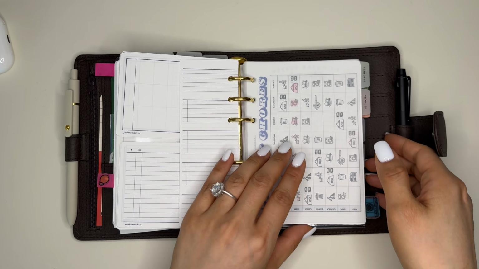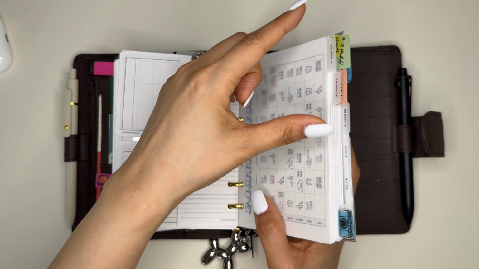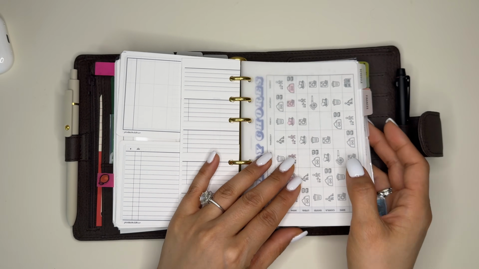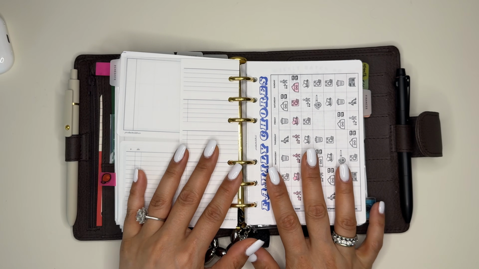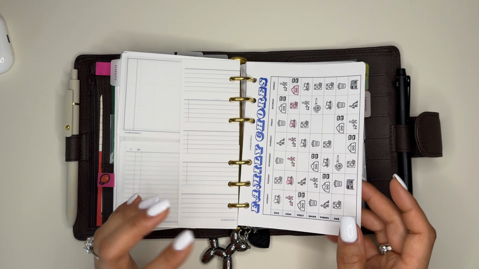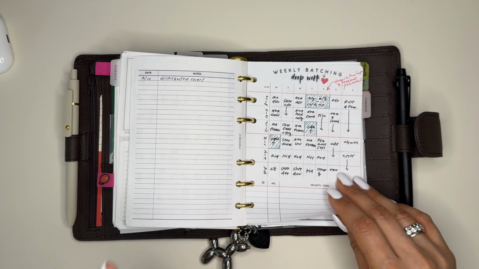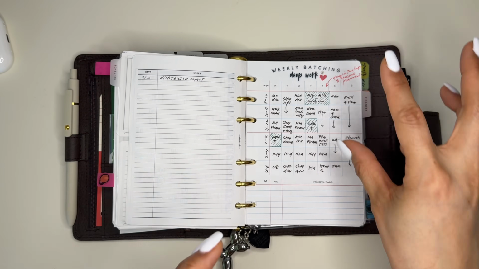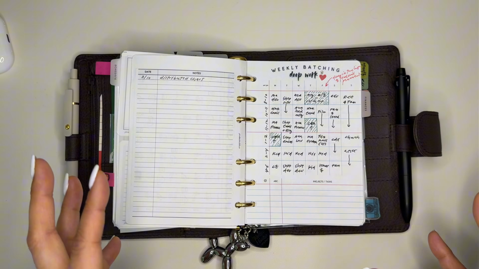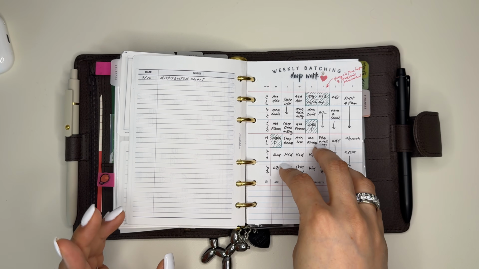The next sections here are these 6 tabs on the side from Infinite Lotus. So here I have the schedules, and the schedules carry my family chores, weekly badging of deep work, just kind of scheduling out my ideal plan for the week and how I like to time block my hours.